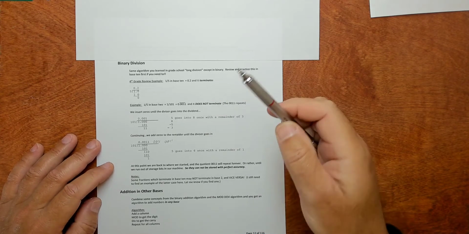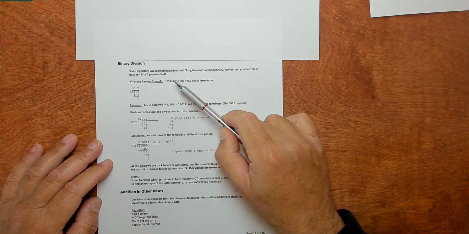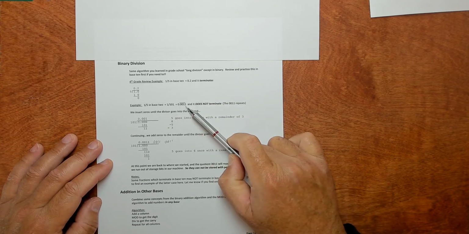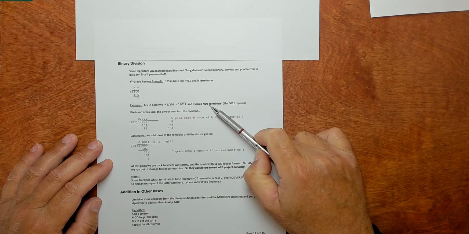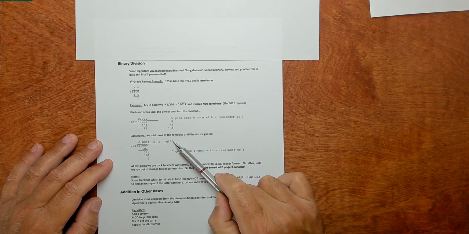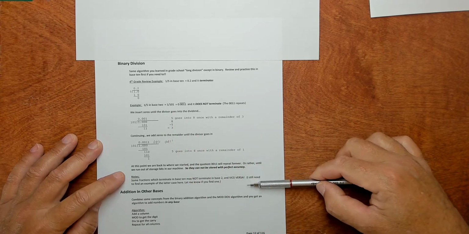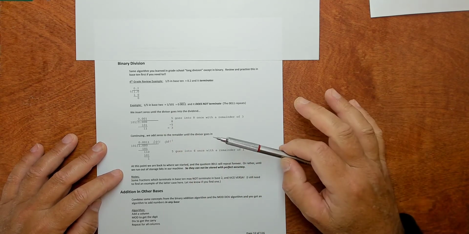But the point here is that 1/5 in base 10 terminates, but in binary, it does not. So eventually you're going to run out of space in the computer. So you can't store 1/5 exactly in a computer. So that's really important to remember.